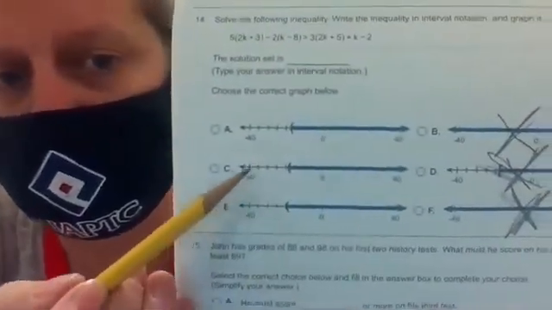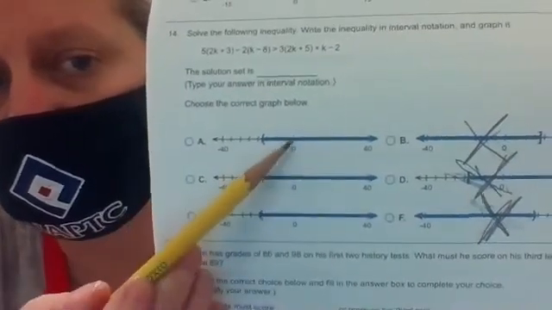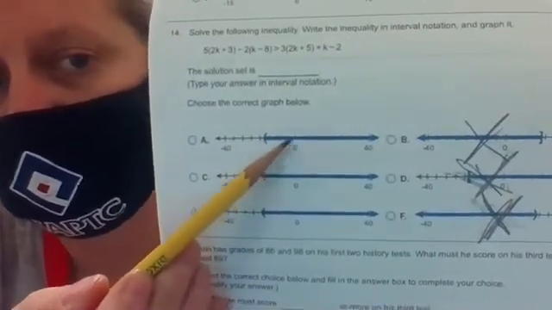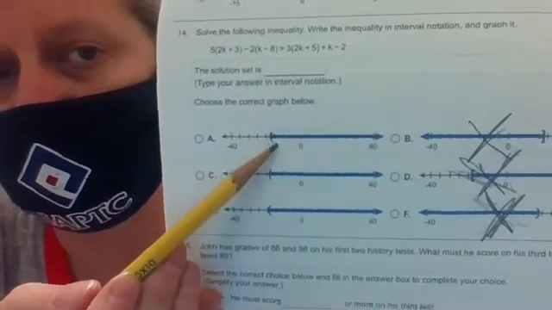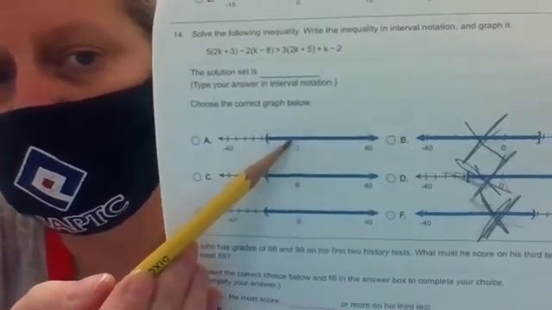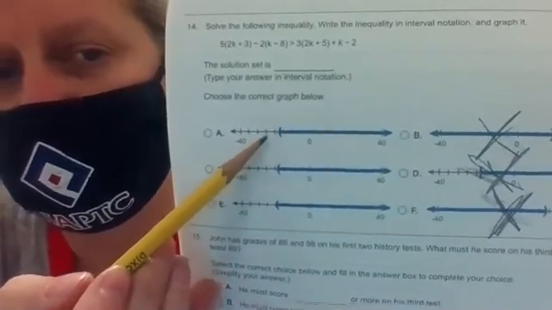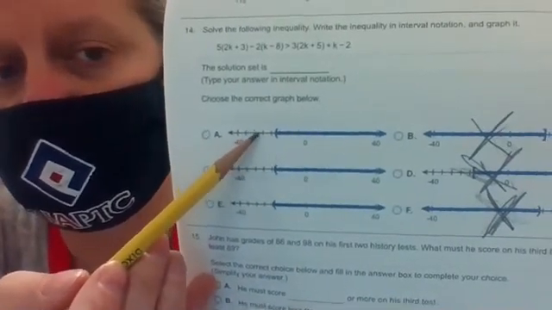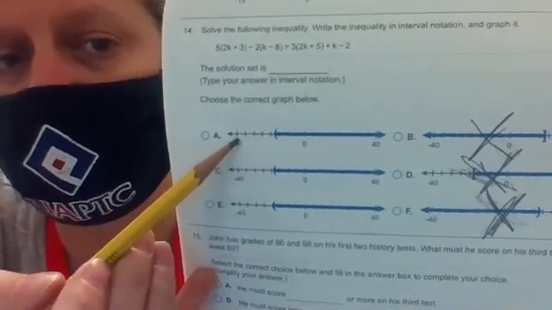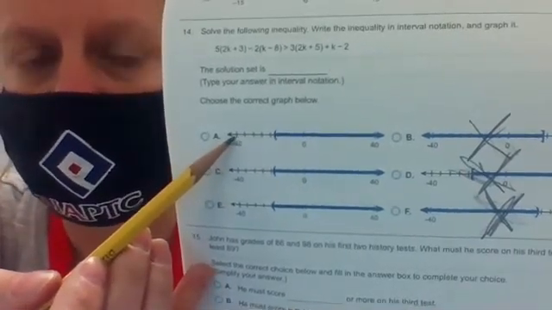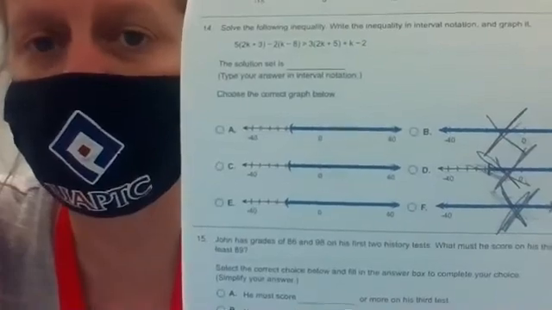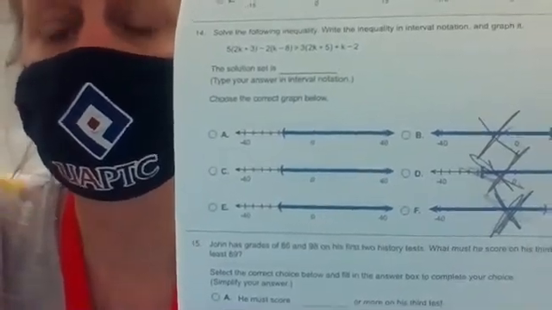If these are negative 40s, and that's 0, that means each one of these hash marks is a 5. So that's negative 5, negative 10, negative 15, negative 20, negative 25, negative 30, negative 35, negative 40. But then I need to think, okay, where would negative 18 be in between?